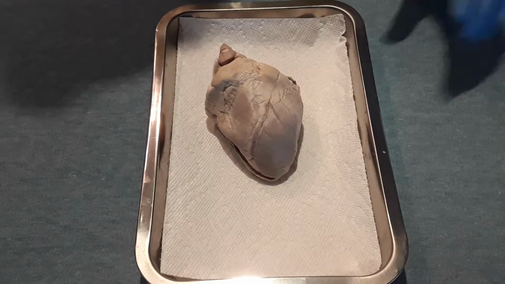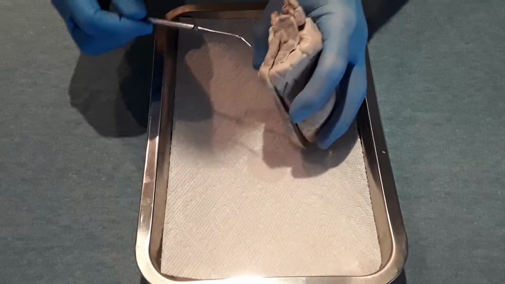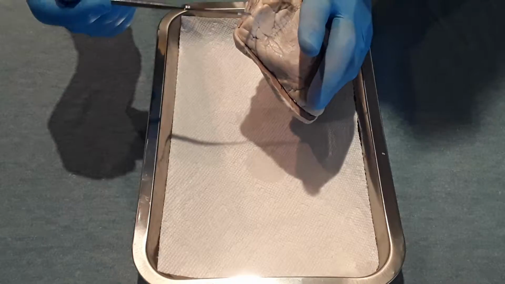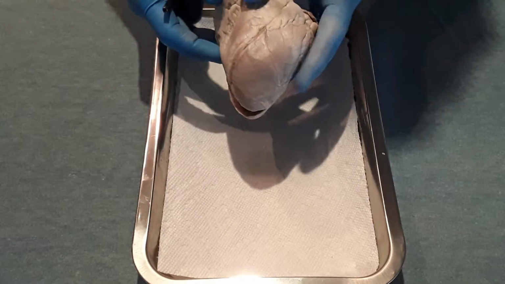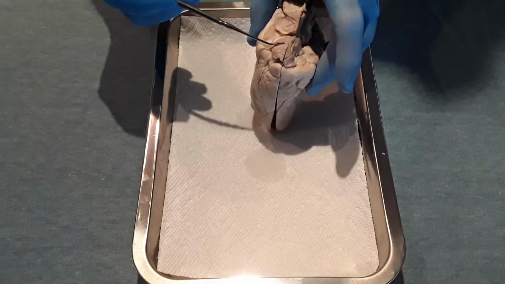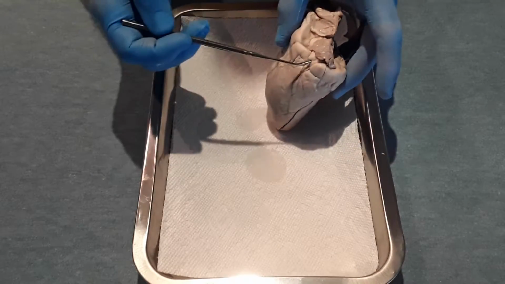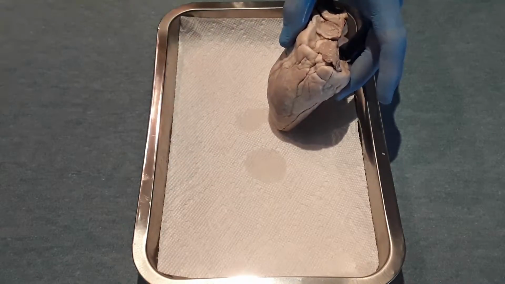A couple of other things to look at here are the right auricle, this kind of darker area here. It's a little sac that sits on top of the right atrium, which is right under this fatty layer here, the very top of the heart. This is the left auricle, and again it is over the left atrium, which you can't see from the outside, but it's right under this fatty tissue of the heart.